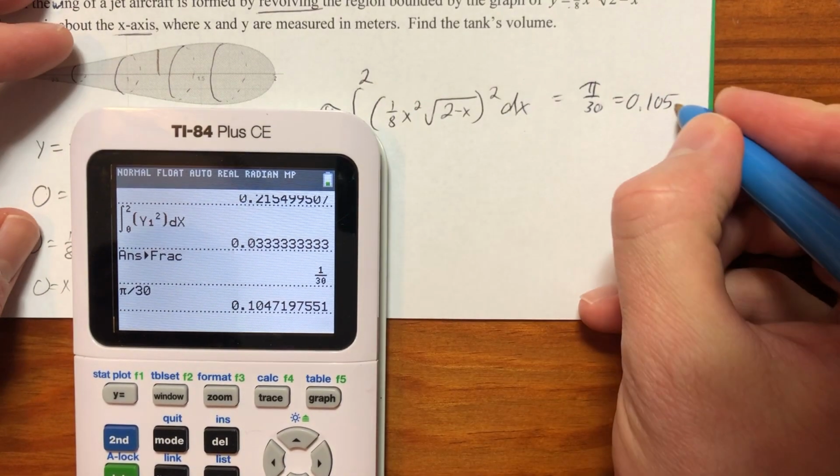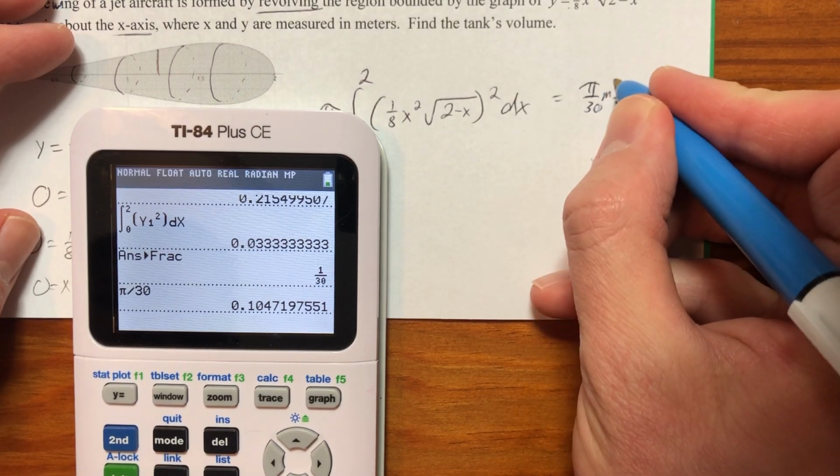There we go. Now, we're not done, because they actually gave us units. So this is cubic meters, and I probably should have put it here too, so cubic meters.